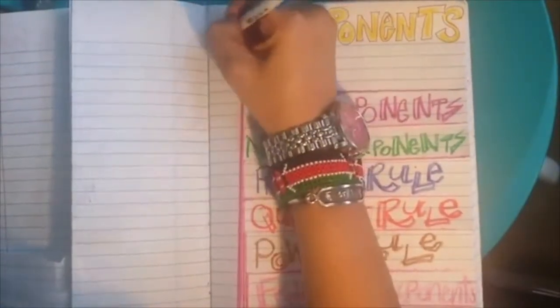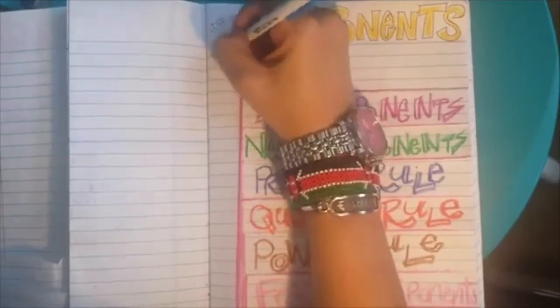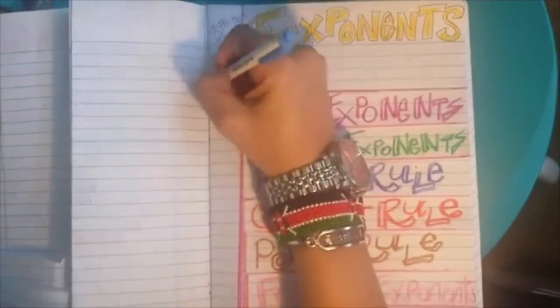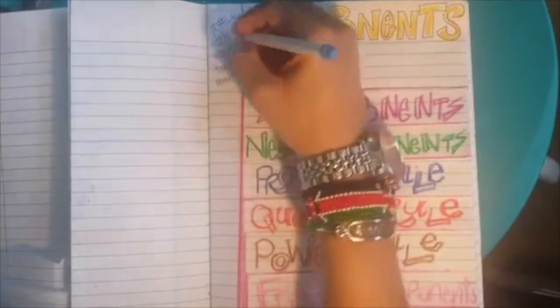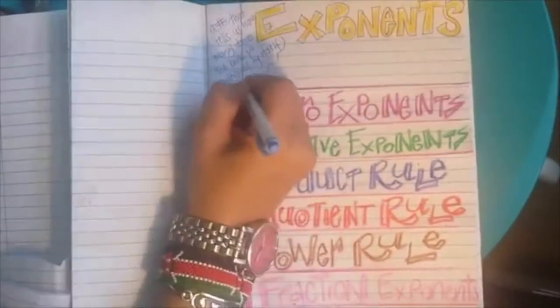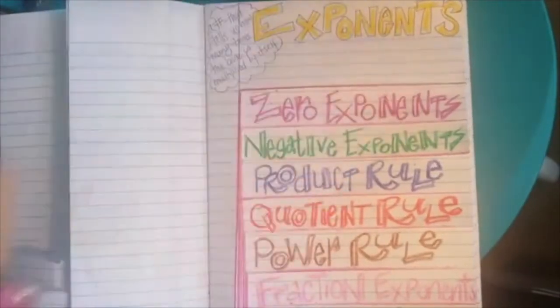So basically these are going to be the questions that you should expect to see on your test. Okay, so what is an exponent? An exponent is a number that tells us how many times the base is to be multiplied by itself.